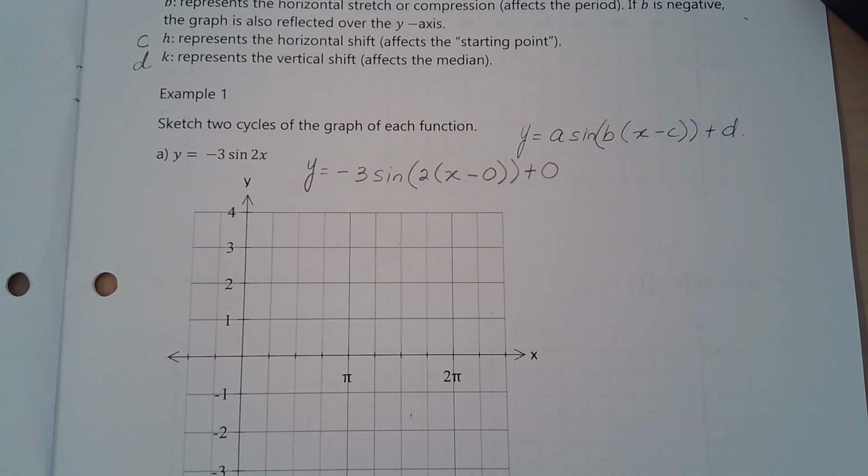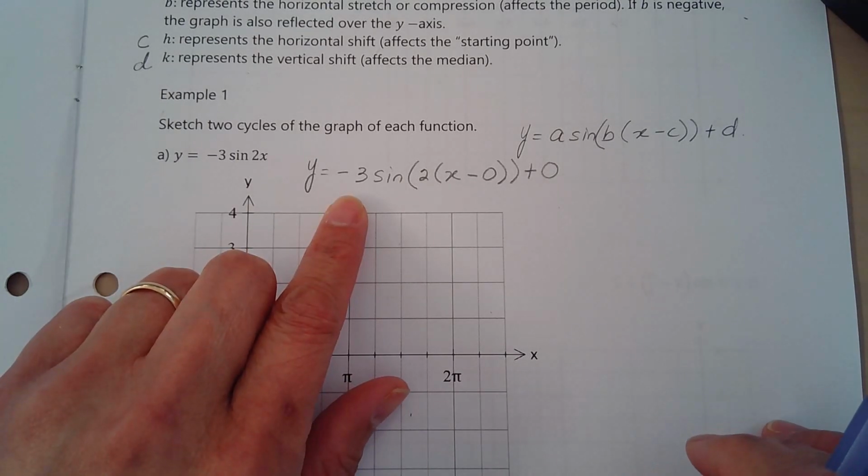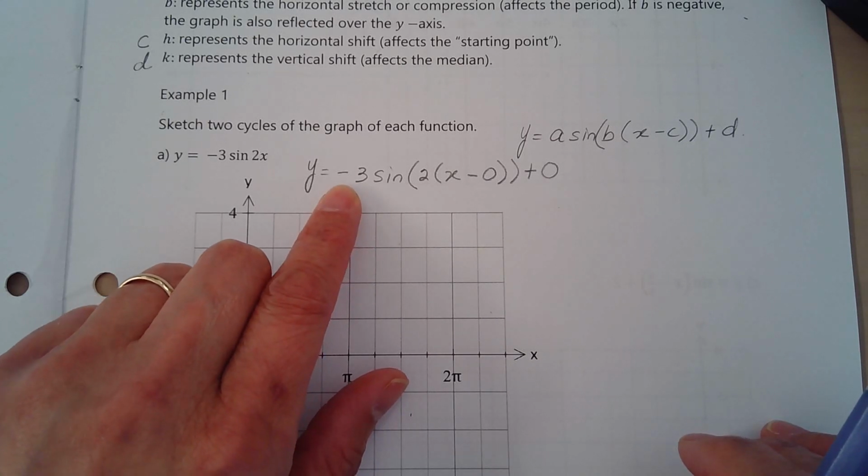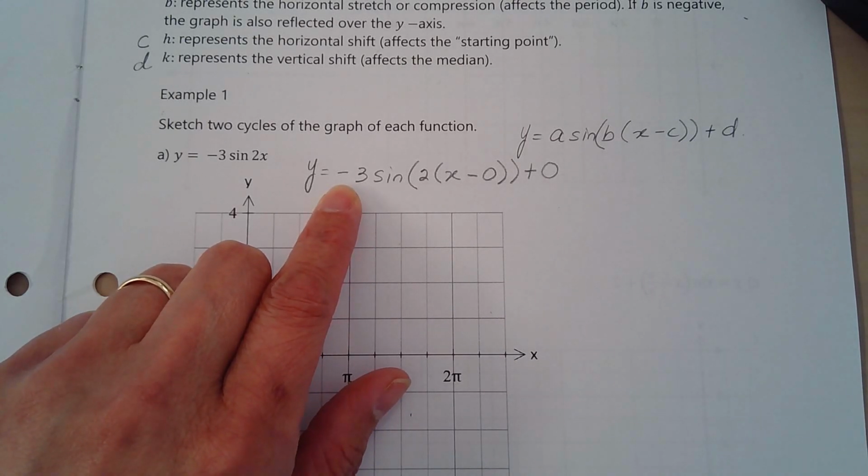So in that particular case, can you explain in words what kind of transformation happened? Vertical stretch by a factor of 3, yeah. And then it's reflected down, reflected over the x-axis.